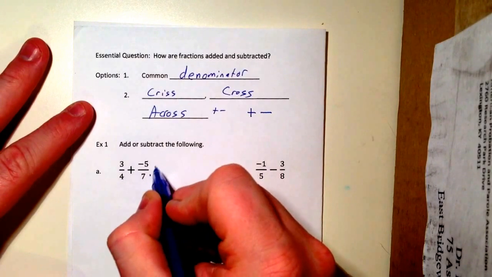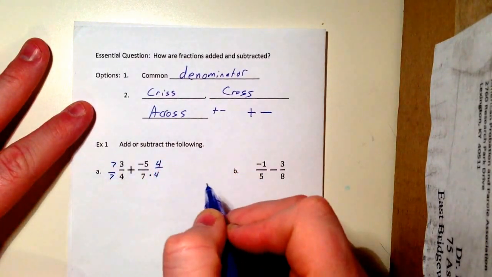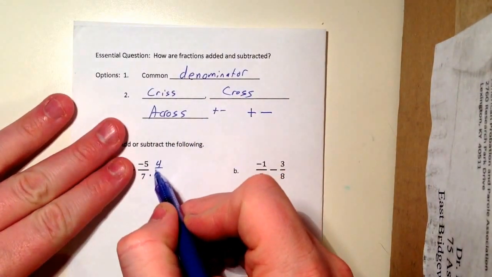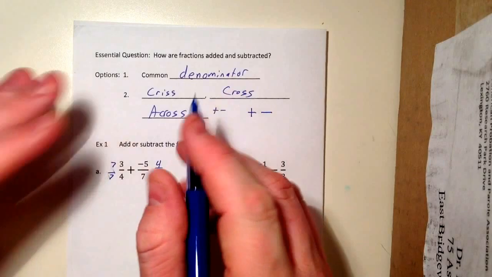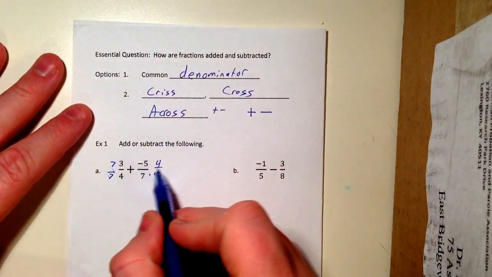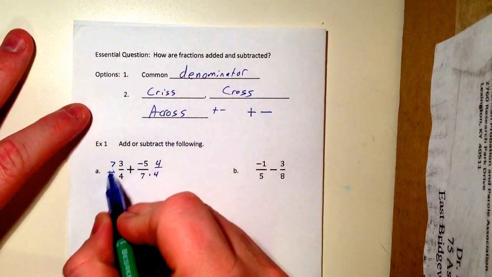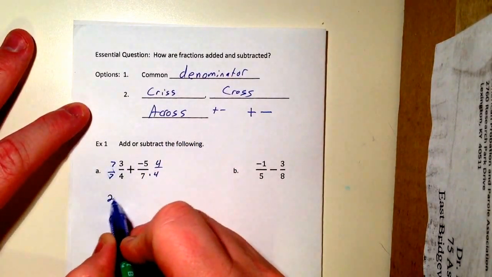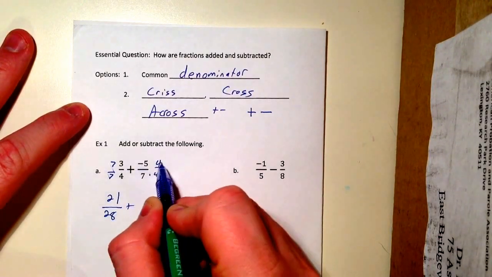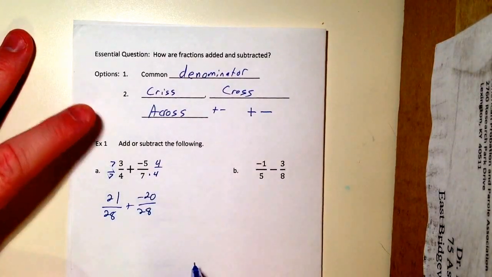So I'm going to times the top by 4. Over here, I'm going to do 7 and 7. The reason this works, I know most of you don't care: 4 over 4 is 1. You can multiply any number by 1 and it doesn't change. So even if I change this number, it looks different, it's still the same value. So this becomes 7 times 3 is 21. 7 times 4 is 28. Negative 5 times 4 is negative 20. 7 times 4 is 28.